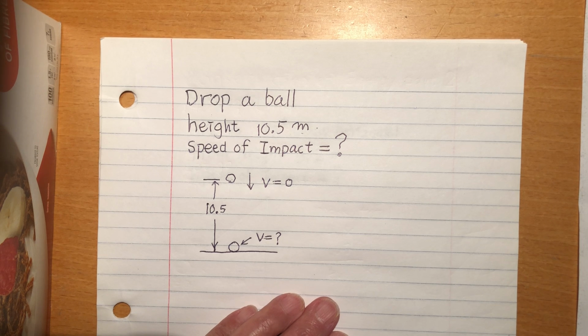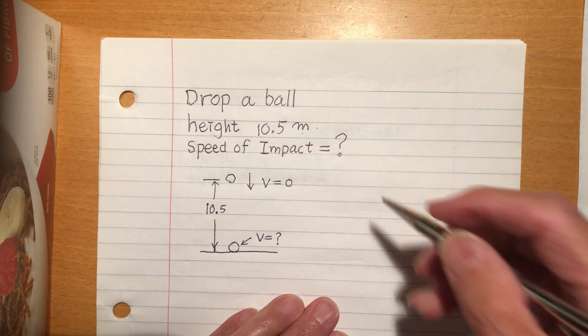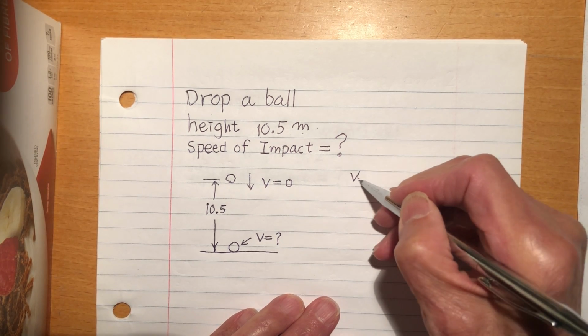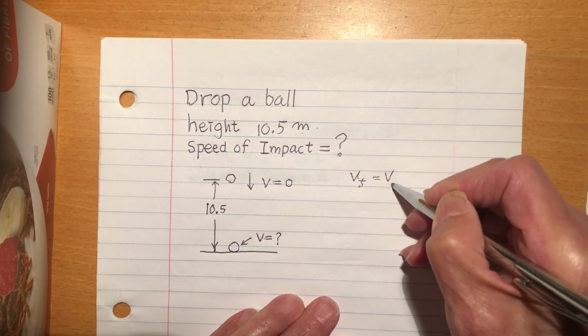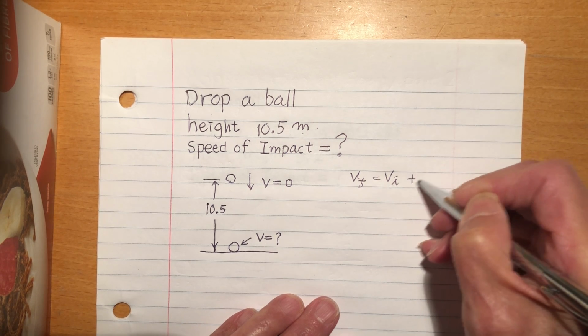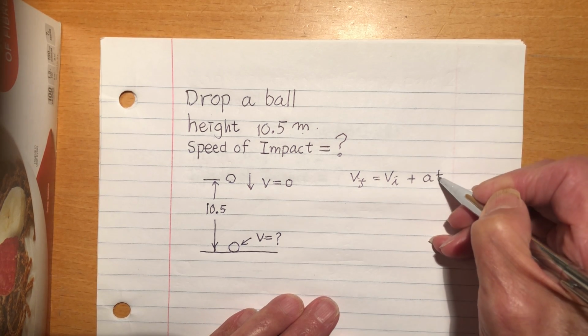How do we do it? You can do it in two ways. This is a kinematics problem, so you can use kinematics formulas. There are three. V final is equal to V initial plus acceleration times time.